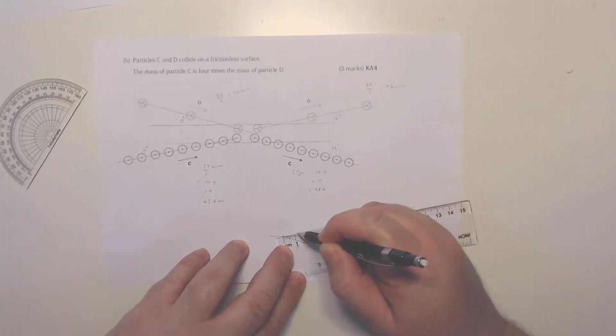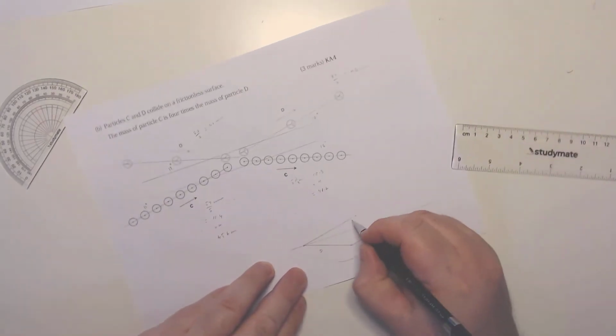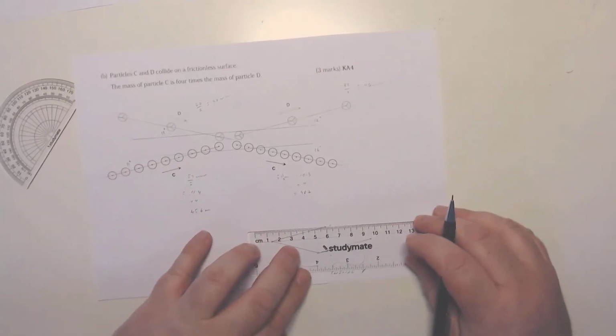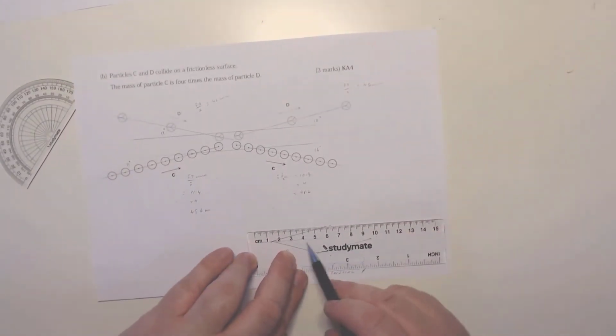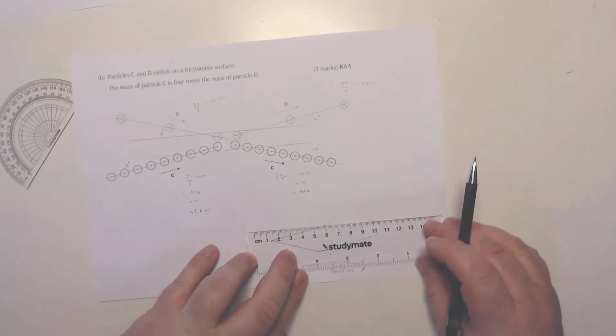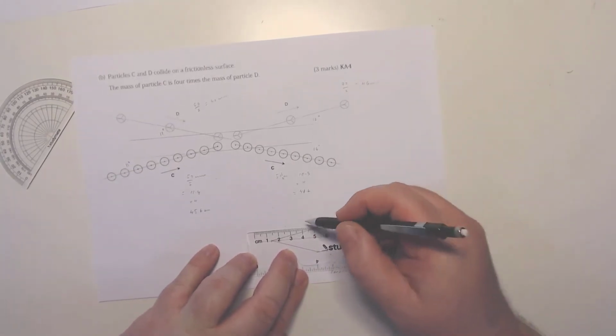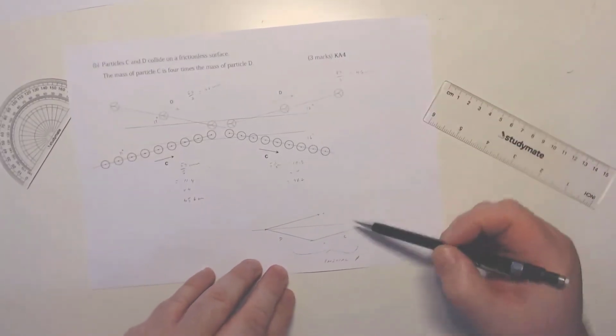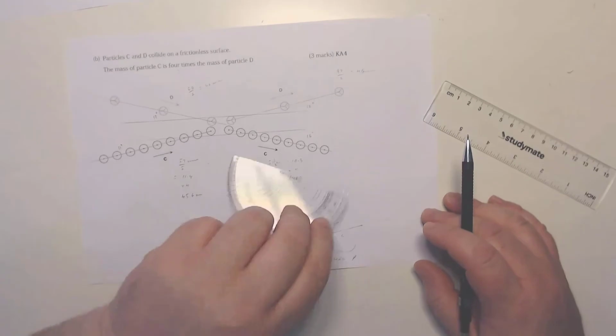Might be a good time for me to put on my glasses. Construct another little parallel line. You can see the line underneath it lines up nicely with the numbers. So I'll just use that as a guide. And now I'm going to draw C, and that's going to come down by 16 degrees.